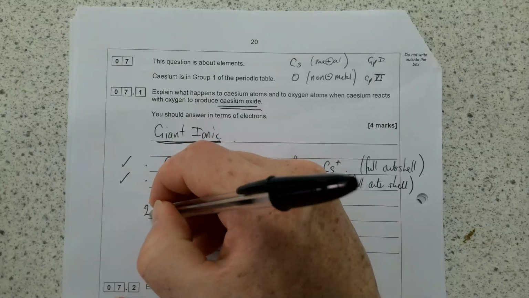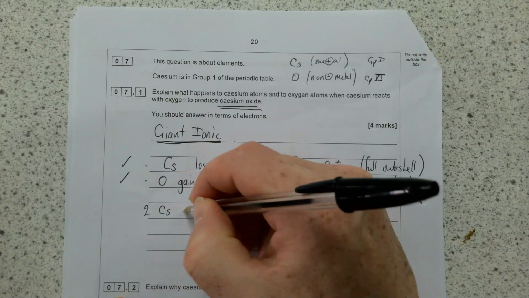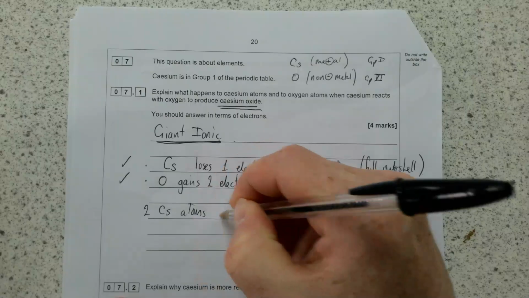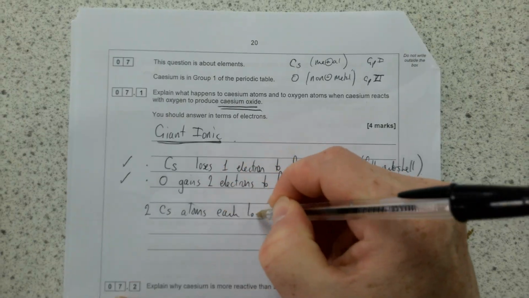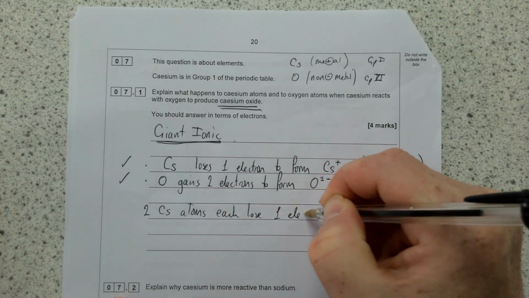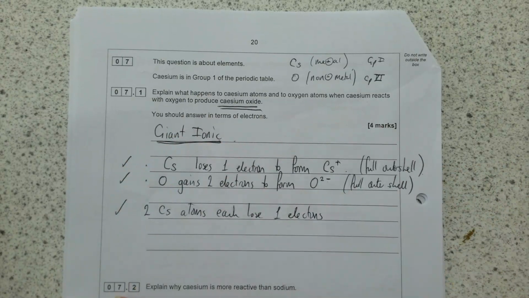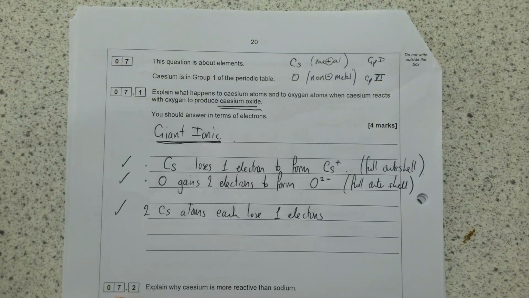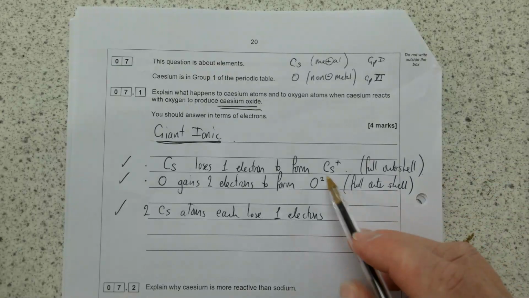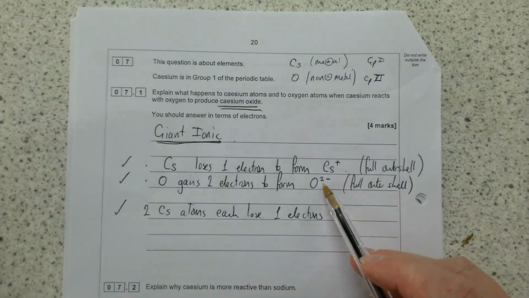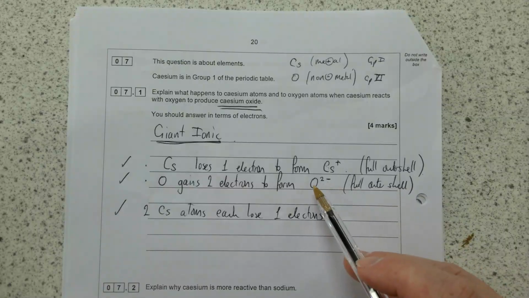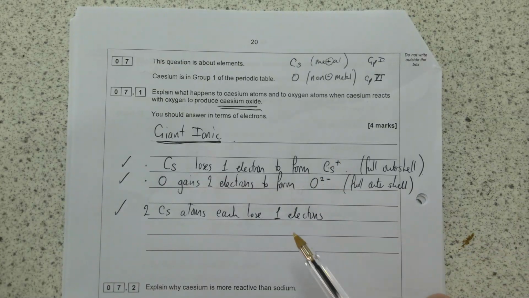So you'd say 2 cesium atoms each lose 1 electron to get the extra mark there. Or you could say this process happens twice. And then what you end up with is a Cs+ ion and an O2- ion, and I think that gets you the final mark for having those things.